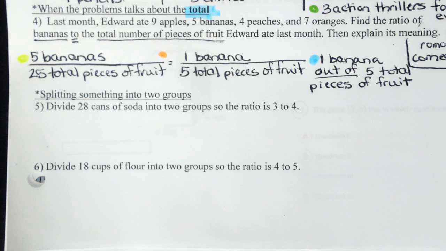What is happening in this next thing is, we're going to divide up a group like 28. But now we're going to divide it up what I call not even. Even but not even. Meaning, they want this ratio to be 3 to 4. It's kind of weird. And this is the best way I can explain it.